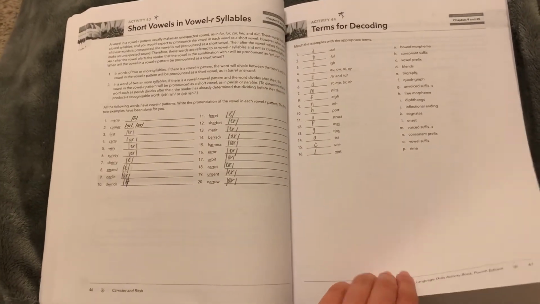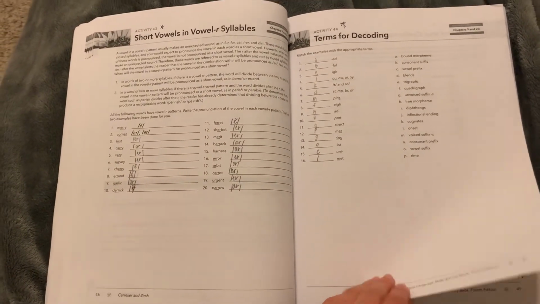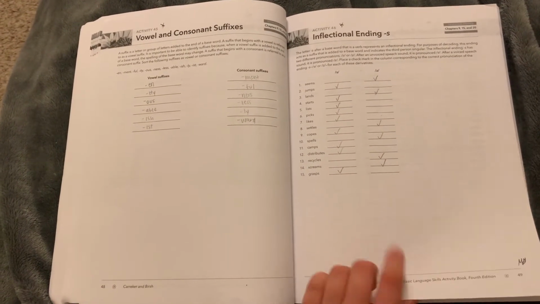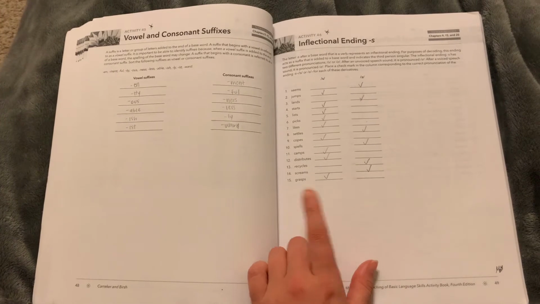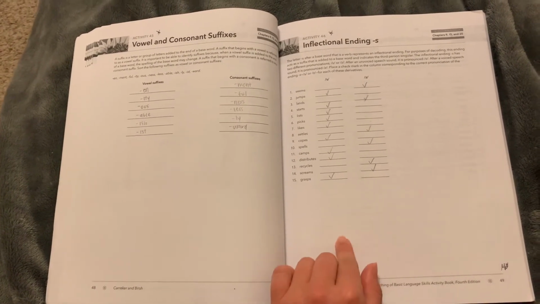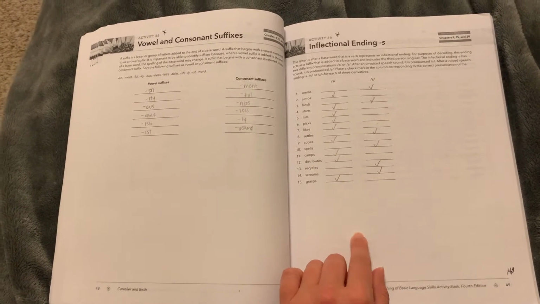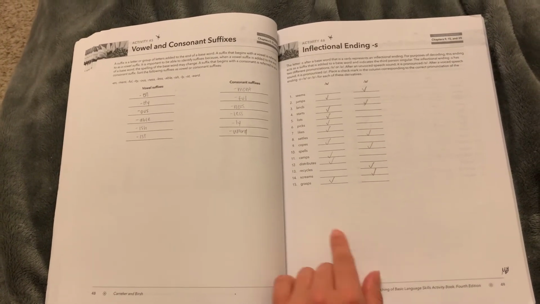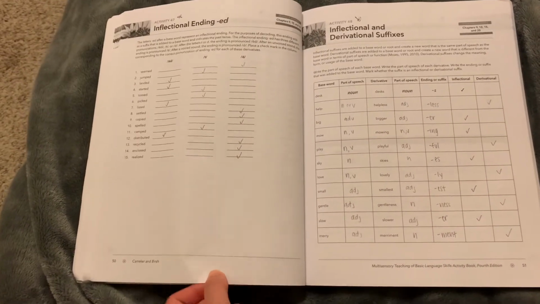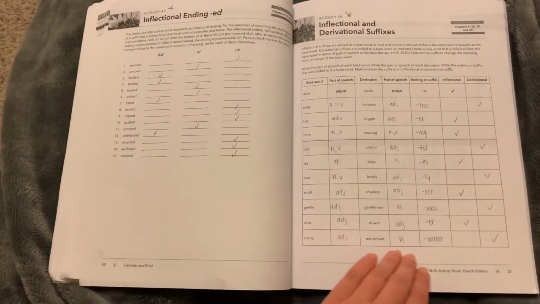Terms for decoding. Vowel consonants, inflectional endings. This one has that Z sound, and so does lands, but then jumps, you can hear the S instead of the Z sound, even though they're all S's.